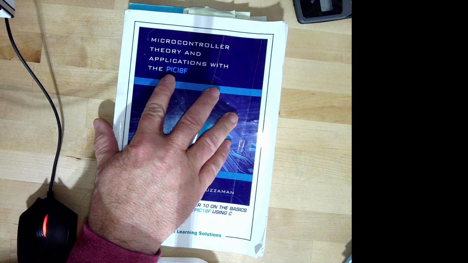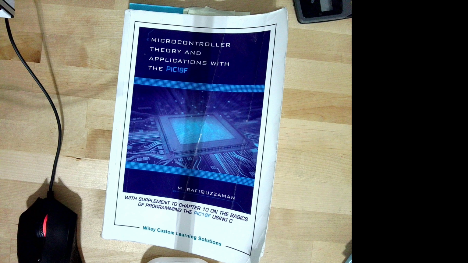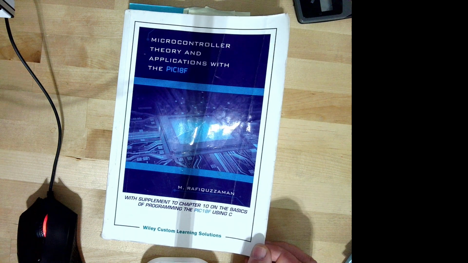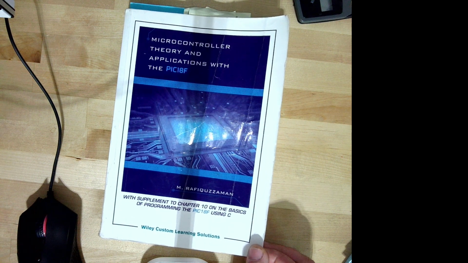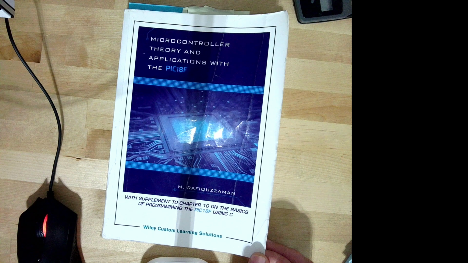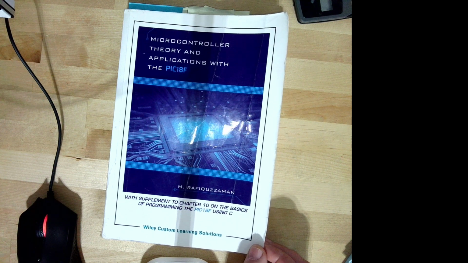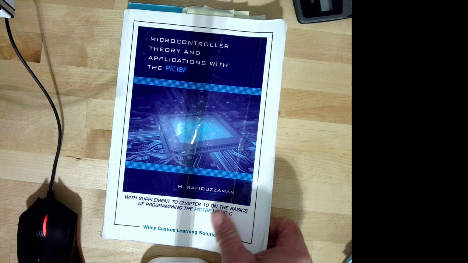Notice this is particularly focused on the PIC 18, but a lot of those are transferable to what we're doing. And so this is Microcontroller Theory and Applications with the PIC 18F by Rafik Kuzmin. And so this has been a valuable one for me.